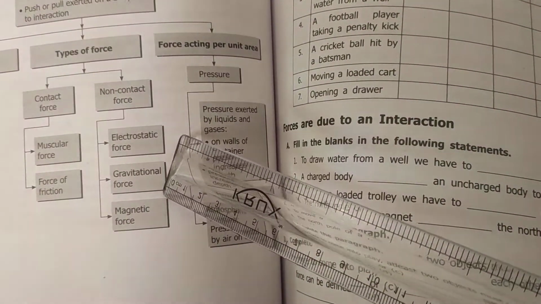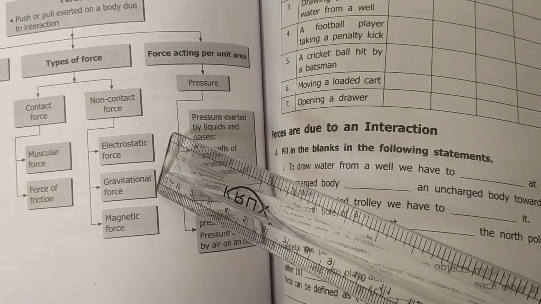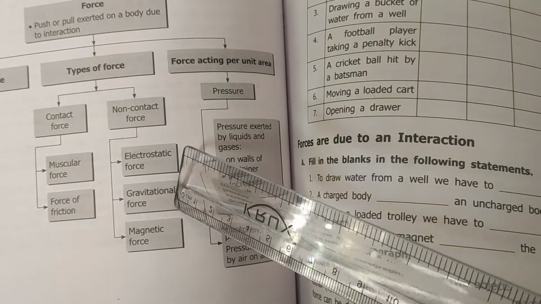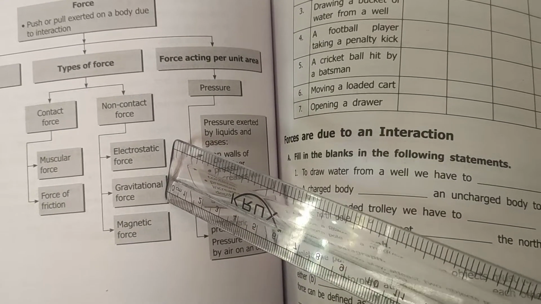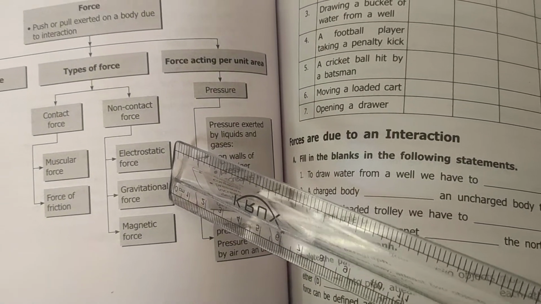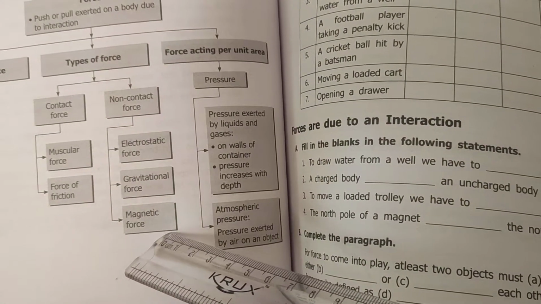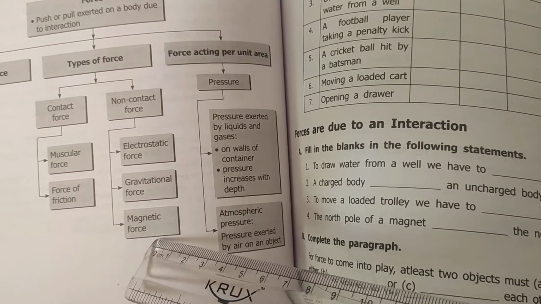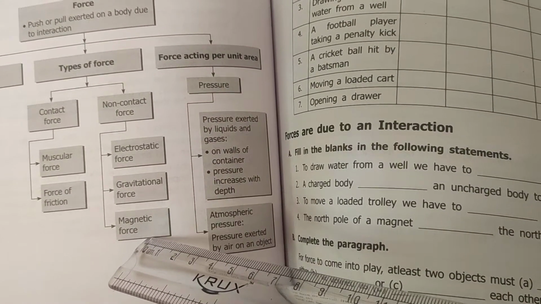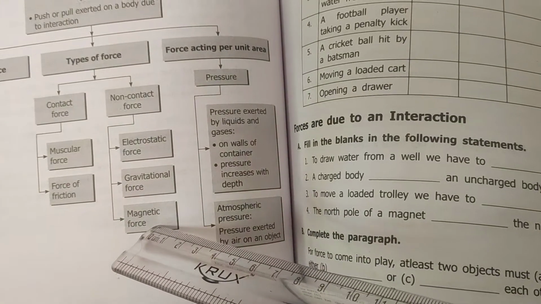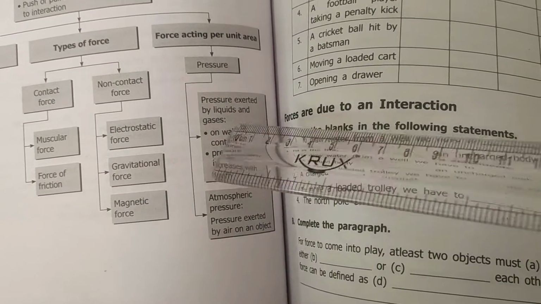Gravitational force is applied by the earth on each and every object on the earth. If you throw anything in the air, it will definitely come down due to gravitational force. There is no contact between the earth and that object, yet it still applies. Magnetic force: when any magnetic substance is brought near a magnet, before touching it, it gets attracted toward the magnet. So this is called magnetic force, and it is also a non-contact force.